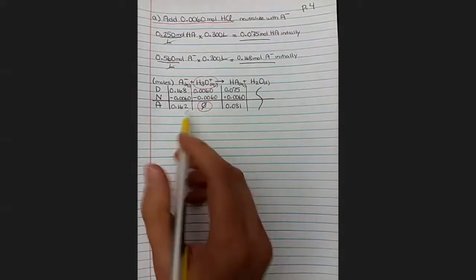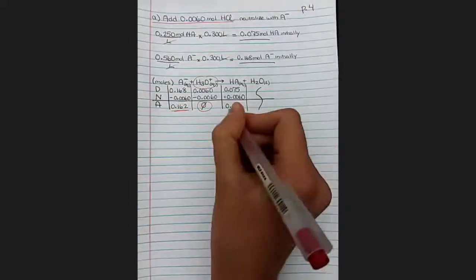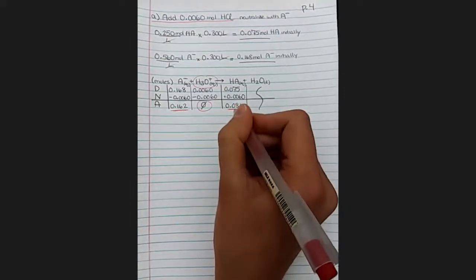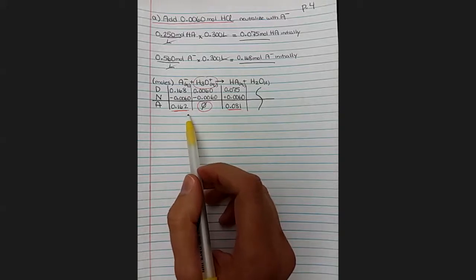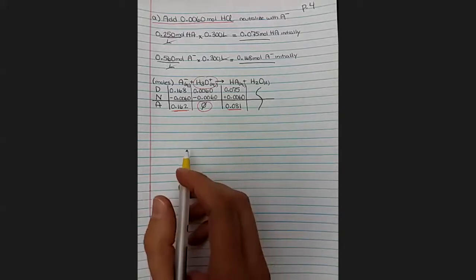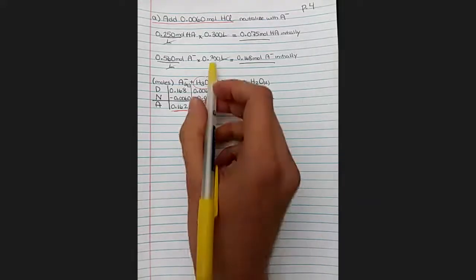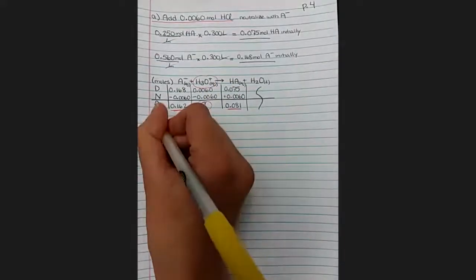So now all we have left is a weak base and a weak acid. So it looks a lot like when we did the initial situation on the last page. And we know whenever we have a solution of weak acid and weak base, we need to do an ICE table to find the pH. And ICE tables are in units of molarity. So now we need to go back to molarity using that volume.